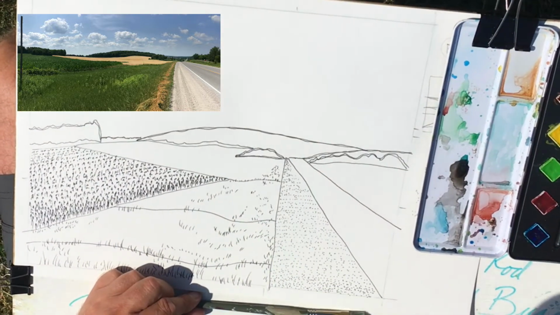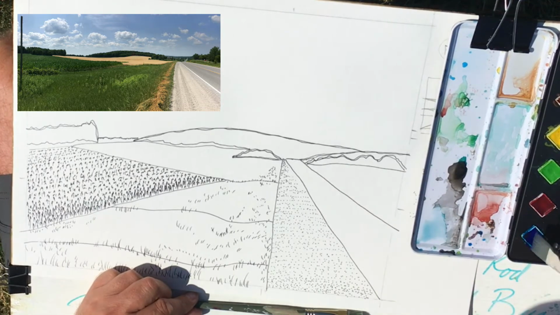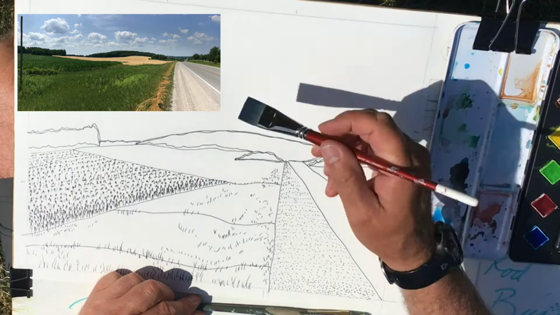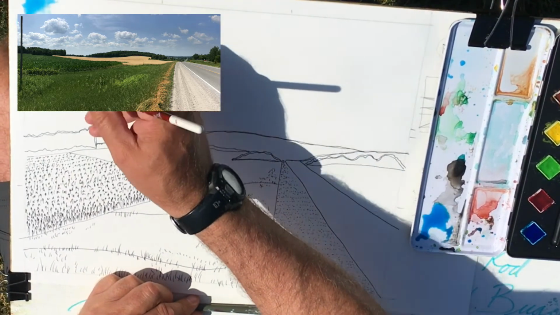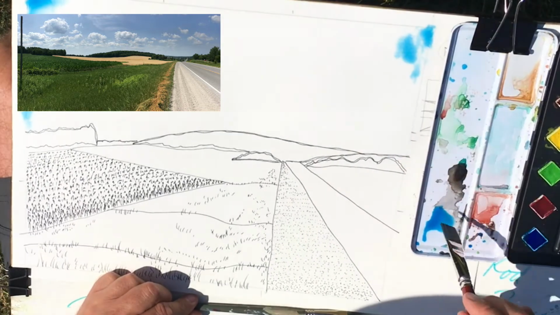And then grab your water really quickly, grab up some paint really quickly, and that looks like a lot of paint, but it's really not when you consider how much water I've put on the page.